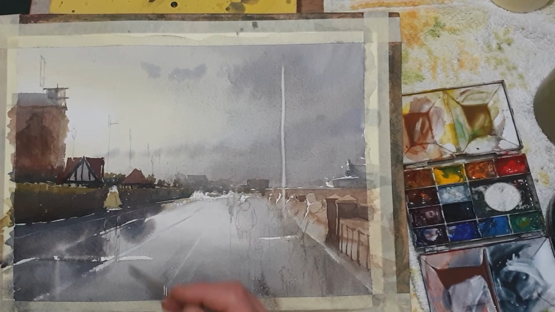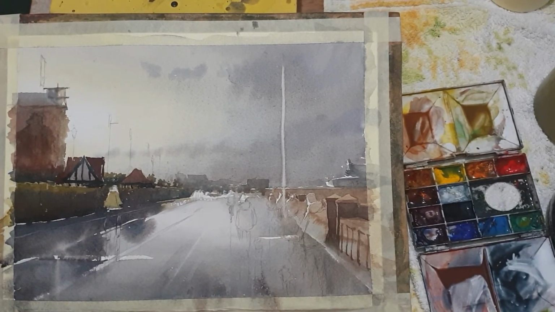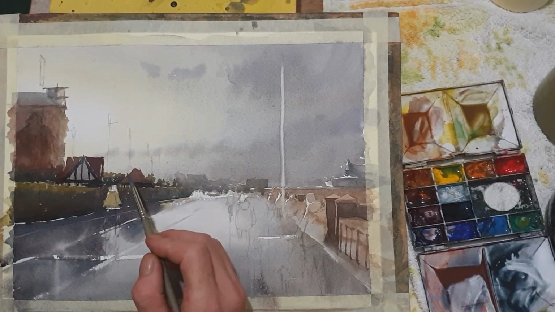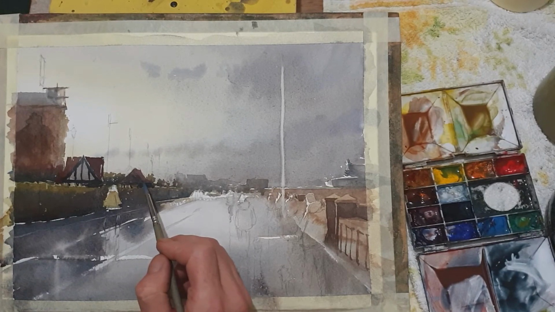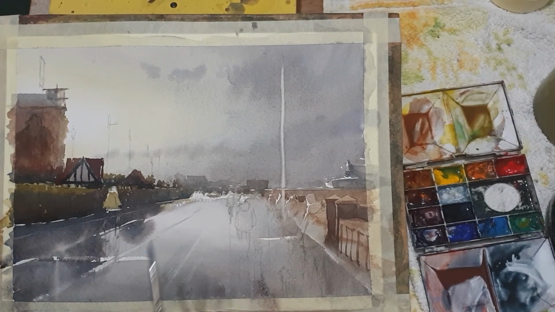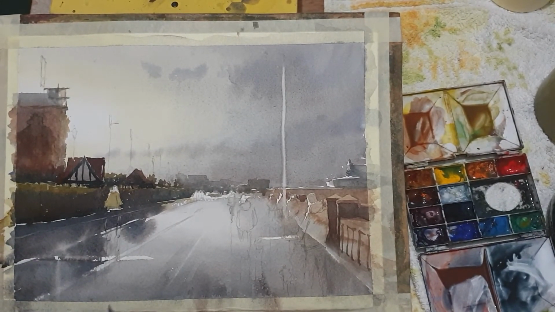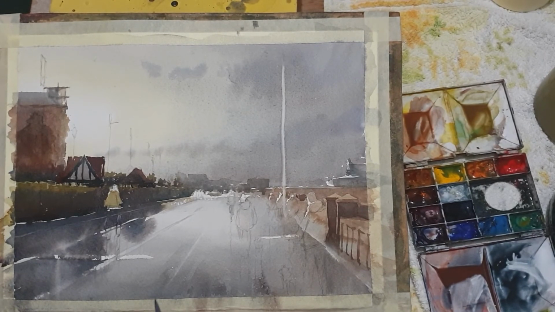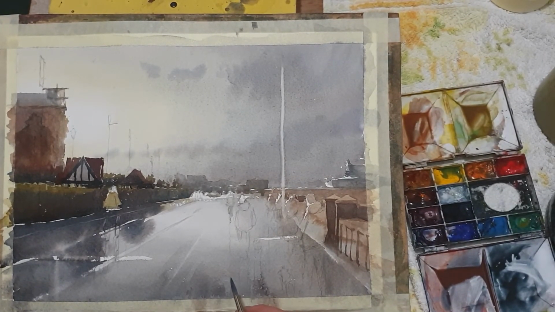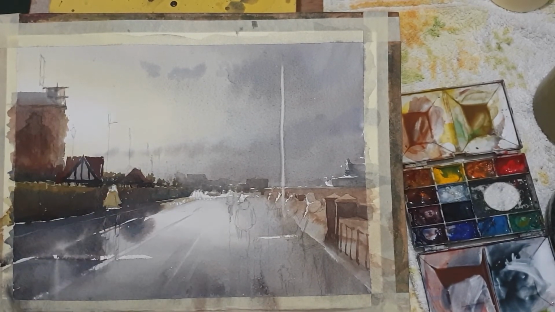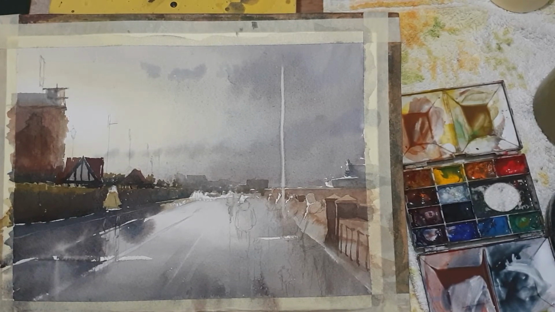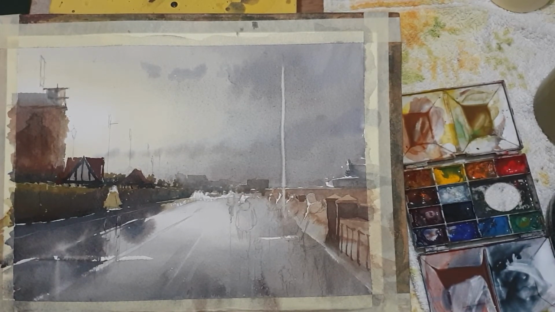There we go. Could just make that a little darker. Push a feeling of light on the side of that. Right. I never like doing these. They're never fun.